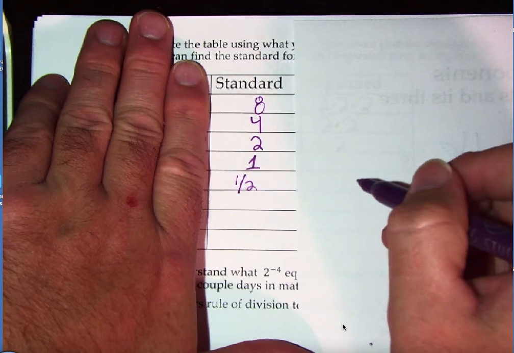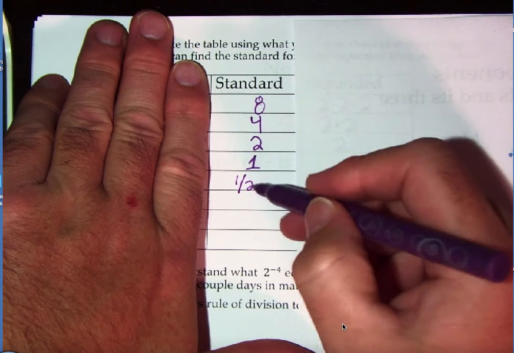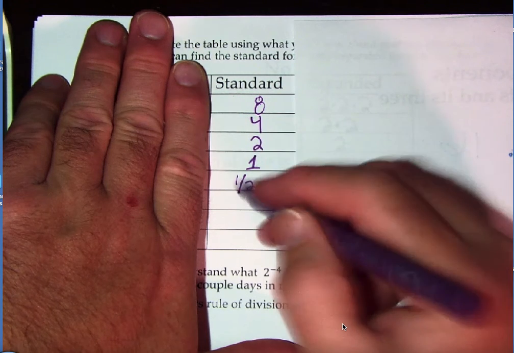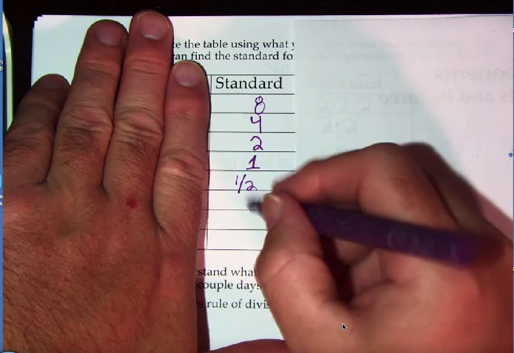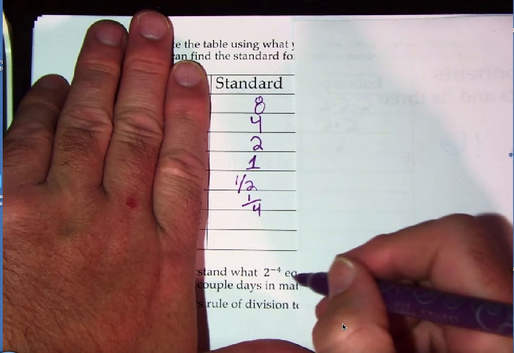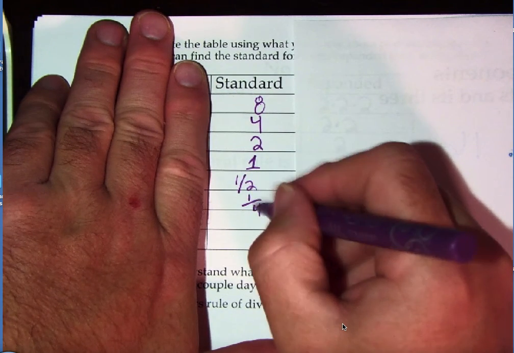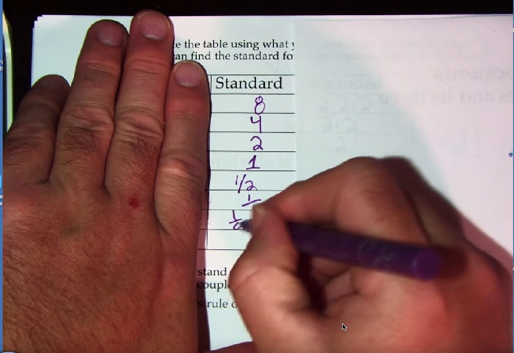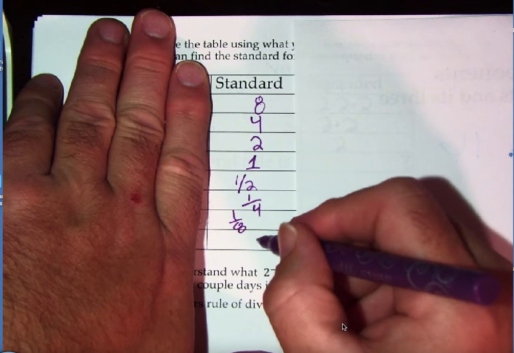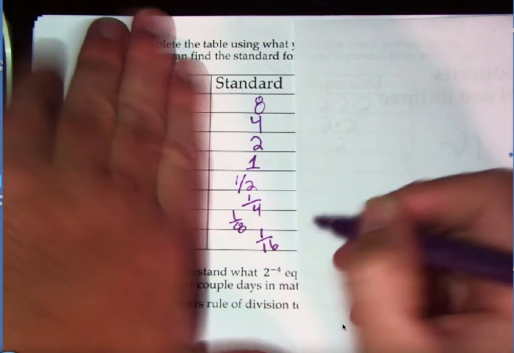Well, it's a half, right? Because 1/2 times 2 is 1. 1 times 2 is 2. 2 times 2 is 4. Right? Or halving. So what's half of a half? People say a fourth. I'm like, awesome. What if we split a fourth in half? Well, we're left with an eighth. And what about half of an eighth? 1/16, right?